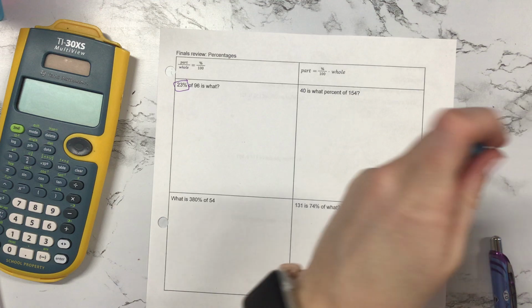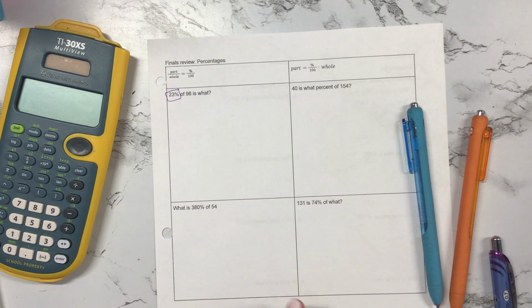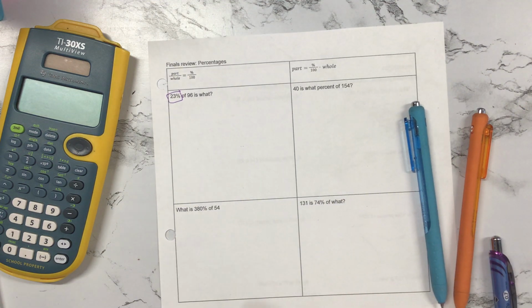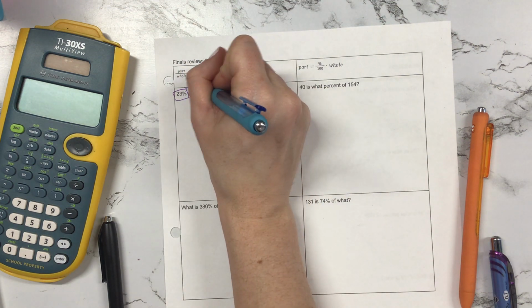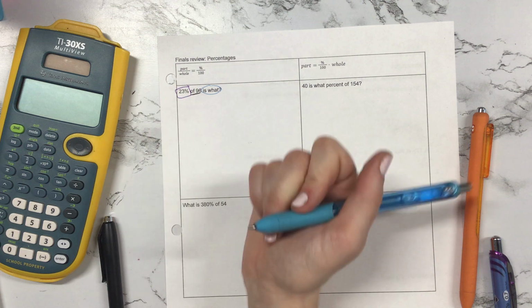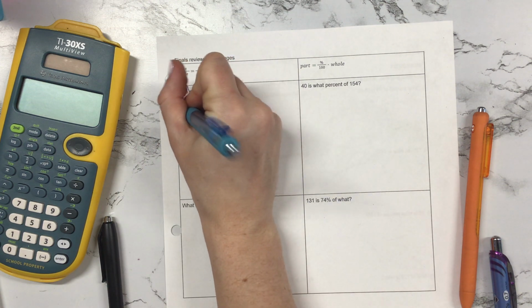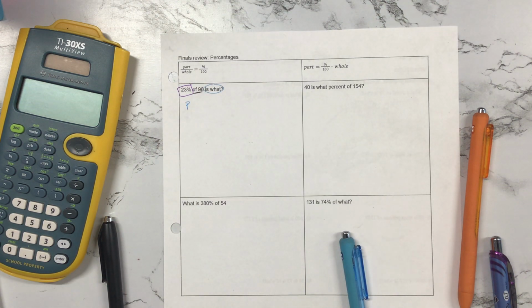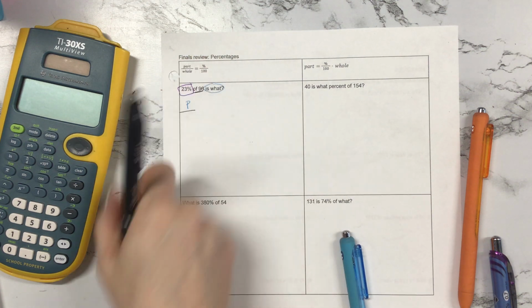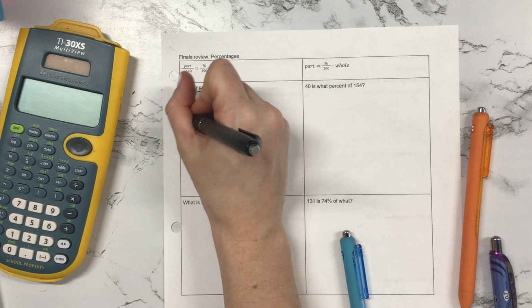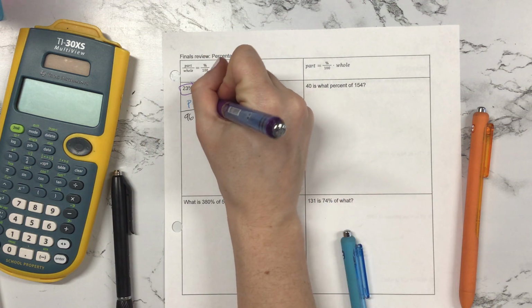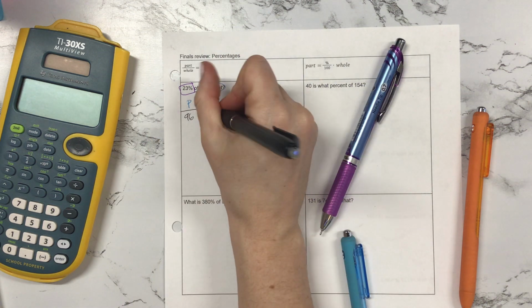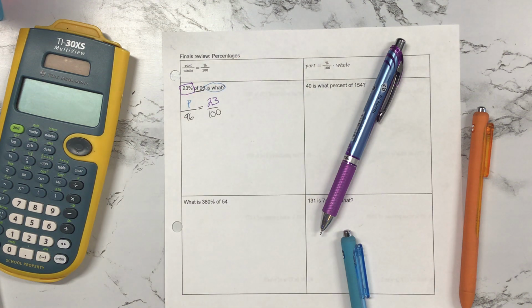And then of 96 is going to be the whole, and it says is what, which is the part. So the thing we don't know is the part. So I'm going to do P for part over the whole, what it's out of, 96, equals our percentage, which is 23 over 100. So first we substitute in what we need.